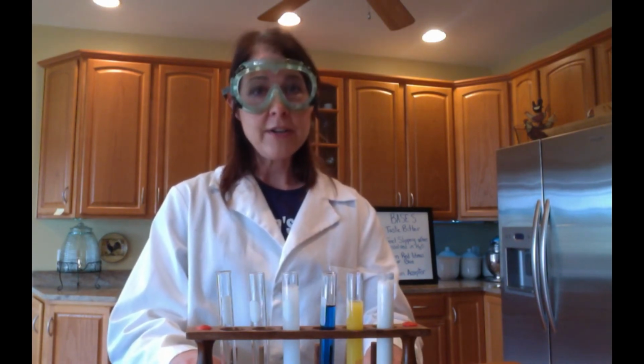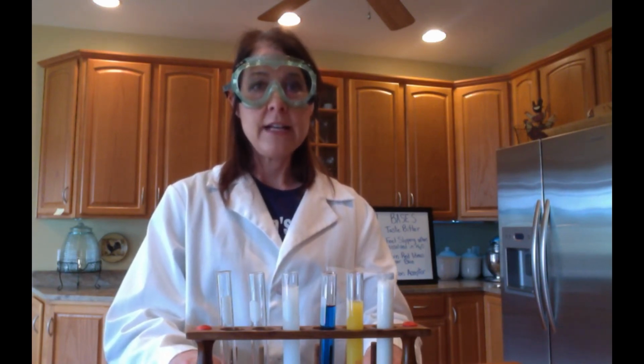On our next lab, we'll be looking at how you can use an indicator to find out how strong or weak an acid is and how strong or weak a base is.